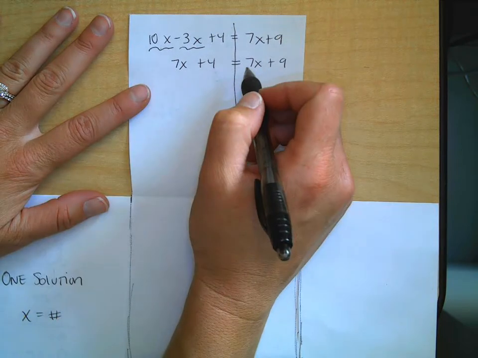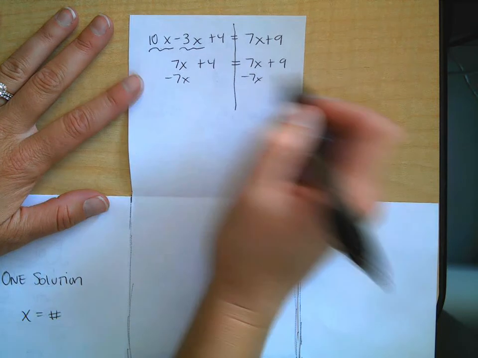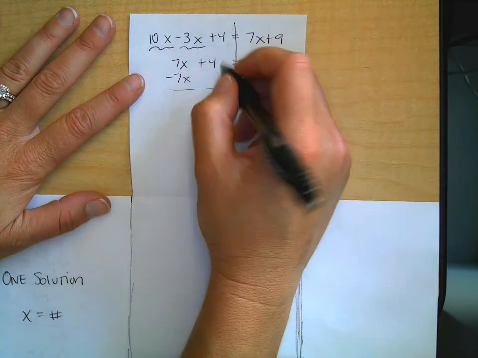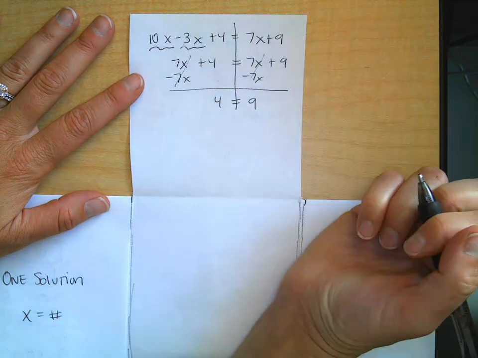Now, I'm going to solve for x. So I'm going to try and get one of my x's on the other side. They happen to be the same, so if I subtract 7x, oh, all of a sudden they disappear. Those cancel and those cancel. I'm left with 4 equals 9.